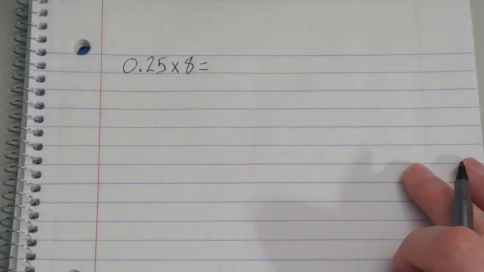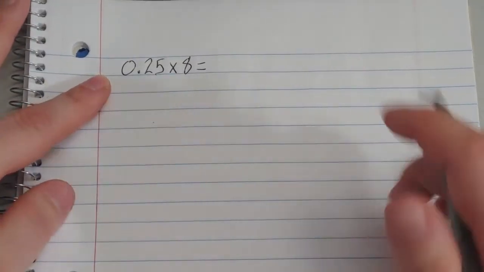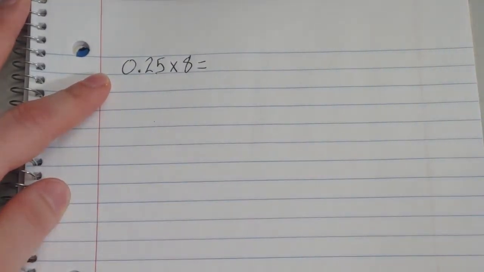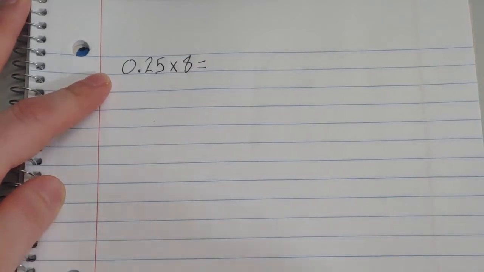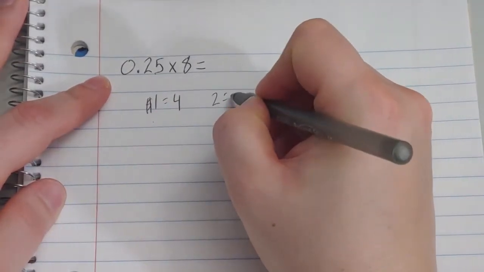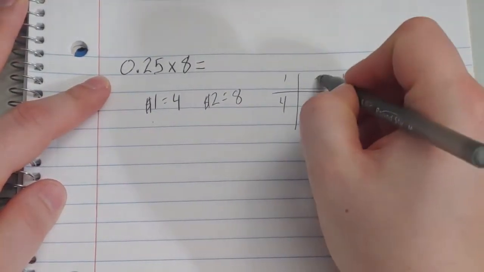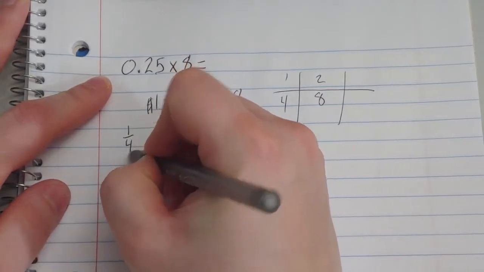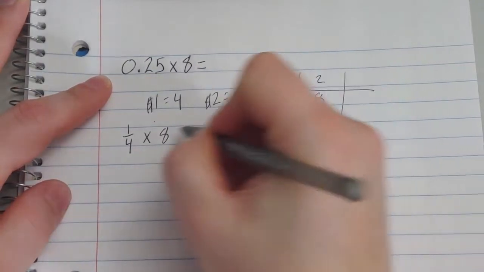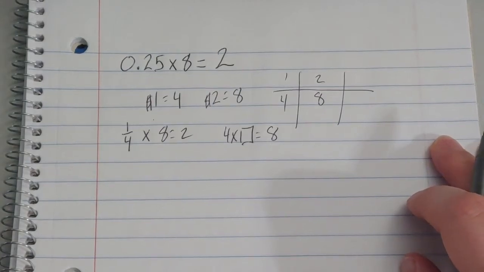Pause here and solve. Lots of different strategies you could have done to solve this. You might have done a ratio table to keep track of your quarters. You might have thought about 8 groups of a quarter, right? Each dollar is 4, so this would be $2, would be 8, right? You could do the same thing in a ratio table. You might have turned this into a fraction, 1/4 times 8. So 4 times what gets you 8. But the answer we should have landed at is 2. Lots of strategies, whatever one works best for you.